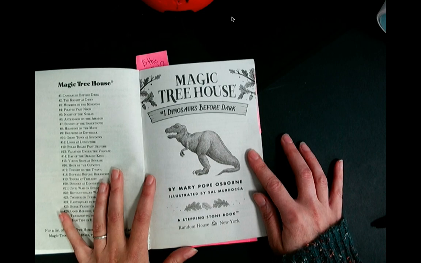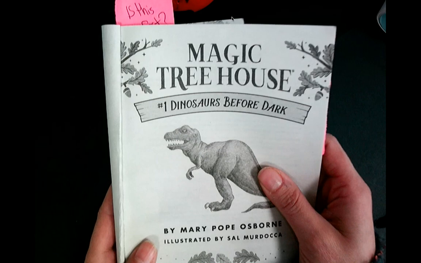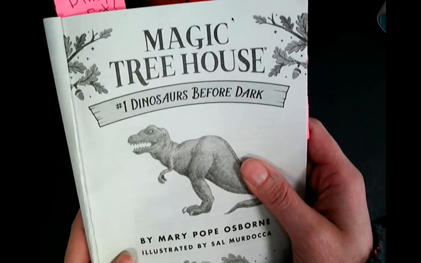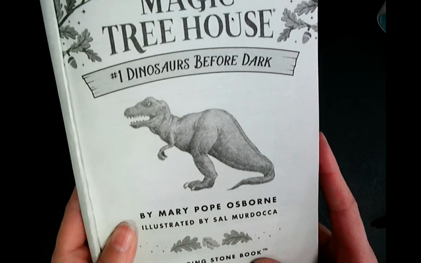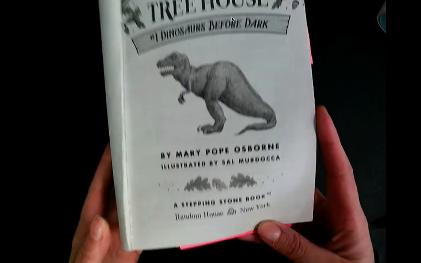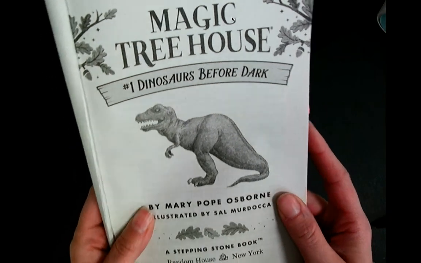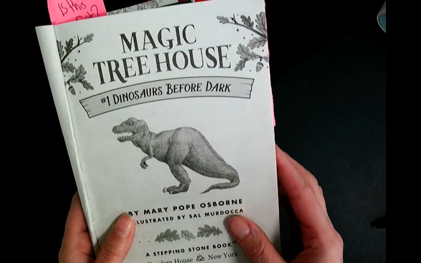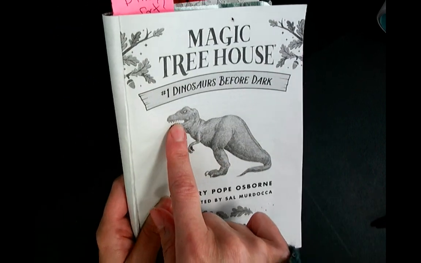I also noticed that the T-Rex looks quite mean. Look, he's fairly angry. If you have your book at home, I want you to pull out your book and notice the title page here and notice how angry the T-Rex looks. I wonder why he looks so angry.